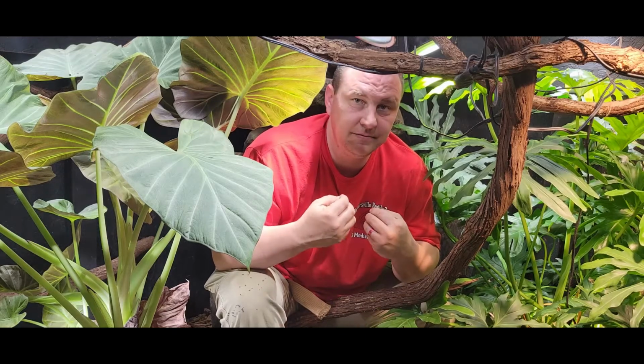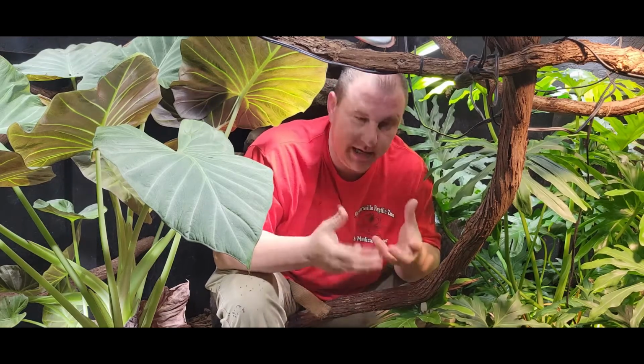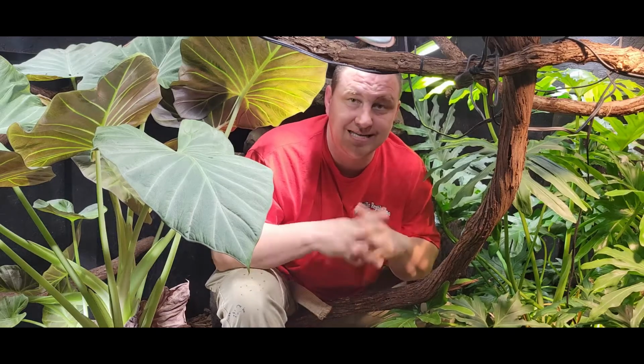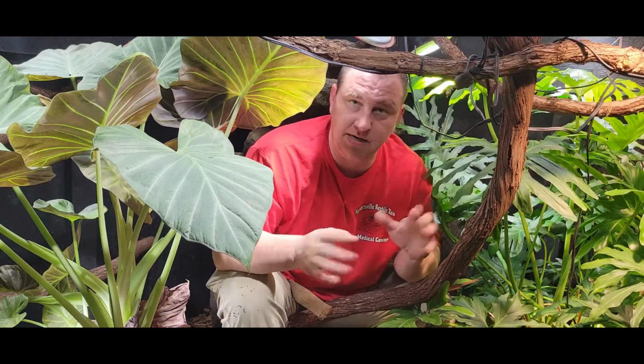When you pair a dominant genetic to a normal, you're going to get a portion normal, and a portion of that dominant genetic like the pinstripe or the spider. The thing is, when you pair a pinstripe to itself or a spider to itself, it's not going to create anything different other than a pinstripe or a spider.